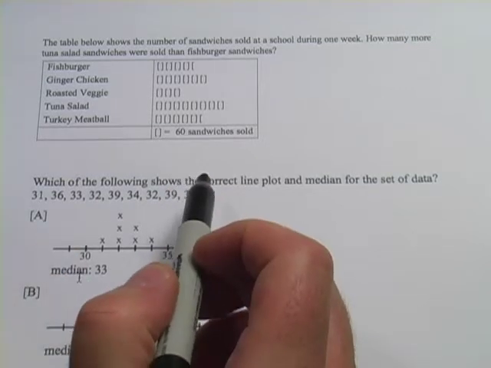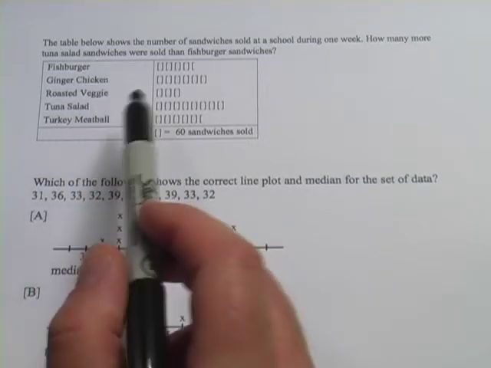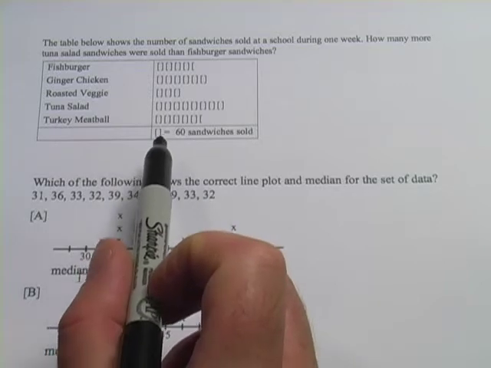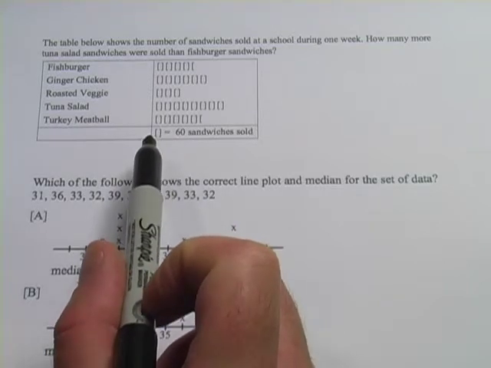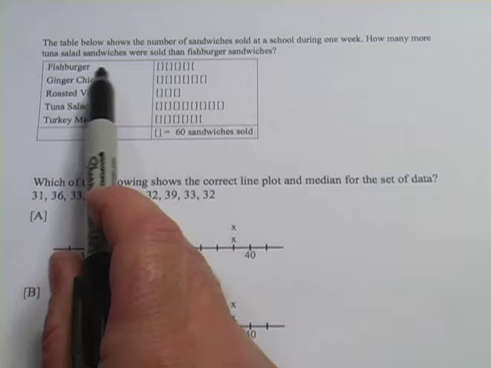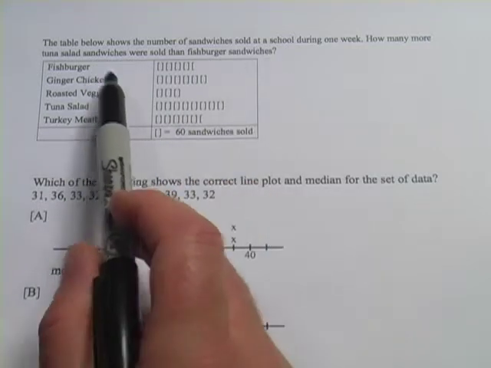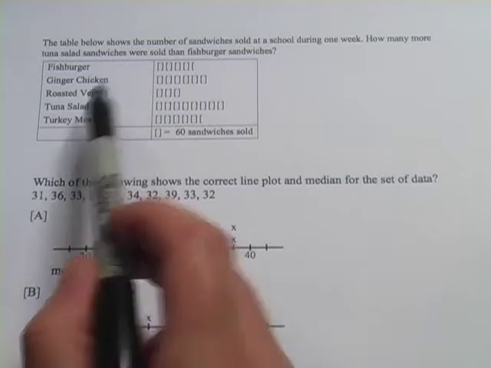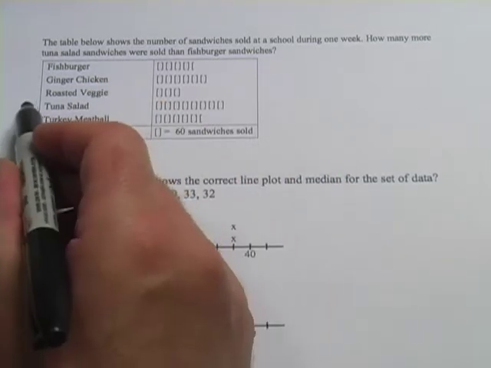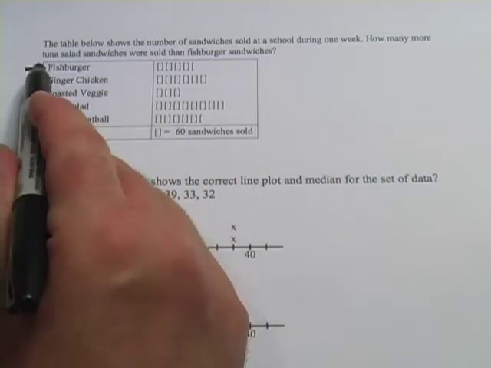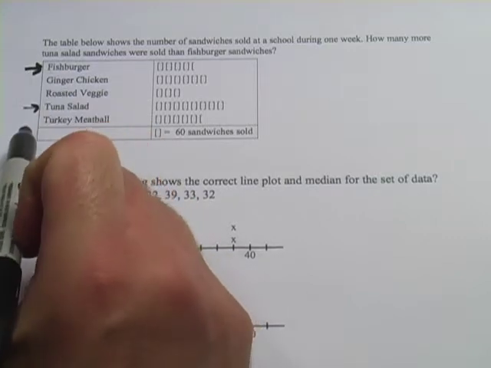Let's look at this first one here. I know the writing is a little bit small. The question says the table below shows the number of sandwiches sold at a school during 1 week. How many more tuna salad sandwiches were sold than fish burger sandwiches? So we've got fish burgers, ginger chicken, roasted veggie, tuna salad, and turkey meatball. They want us to look at tuna salad and fish burger and say how many more tuna salad were sold.